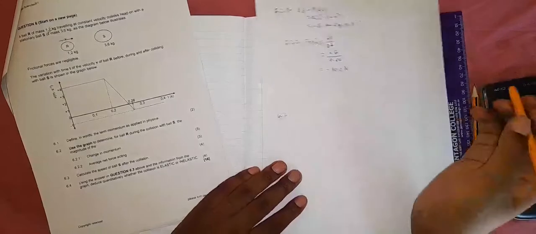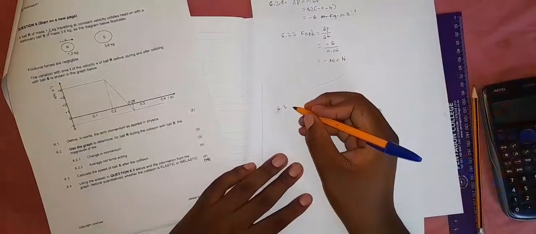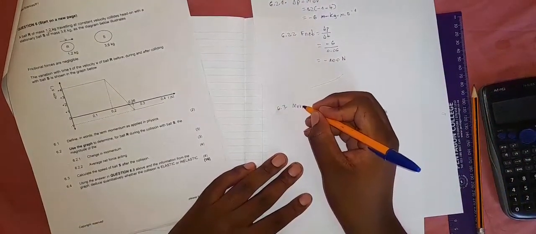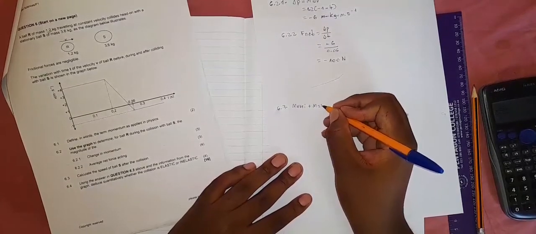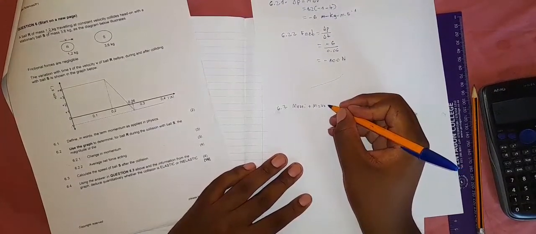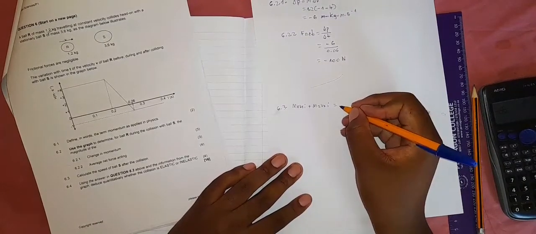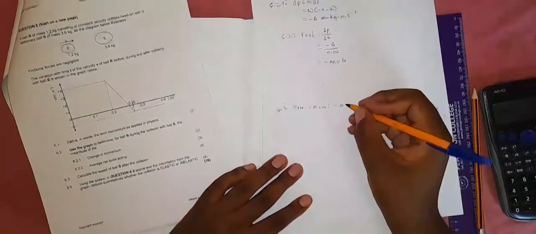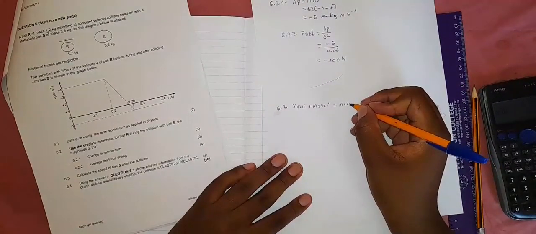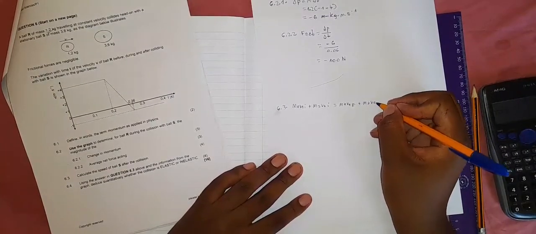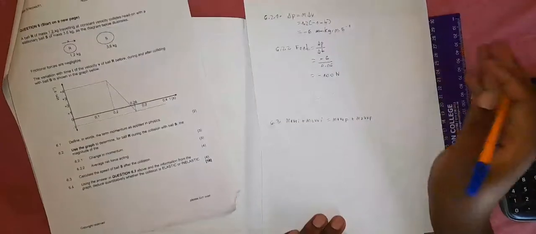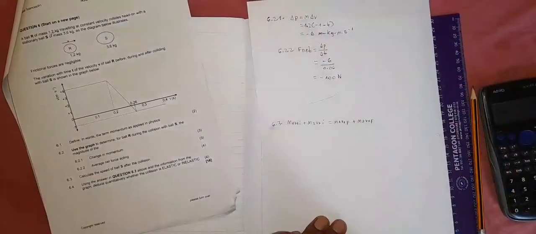6.3, it says m1 v1 initial plus m2 v2 initial is equals to m1 v1 final plus m2 v2 final. This formula is very long, and let's substitute in.